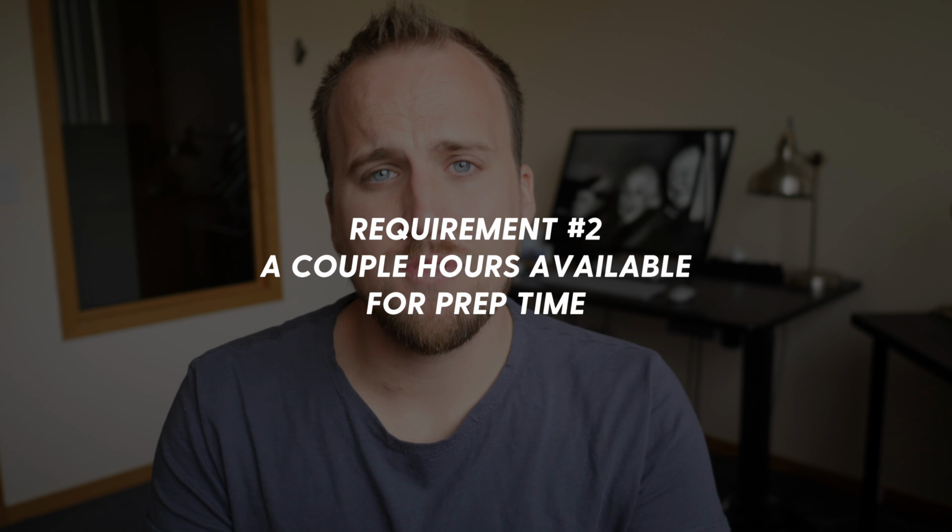The second thing every worship leader needs is a couple hours a week available for prep time. It takes a few hours each week to adequately prepare your Ableton Live set list. Depending on your experience with Ableton and how proficient you are with the software, it could take you 3 hours or it could take you less than 1 hour. That includes the time to program production elements like your lighting or your presentation software.